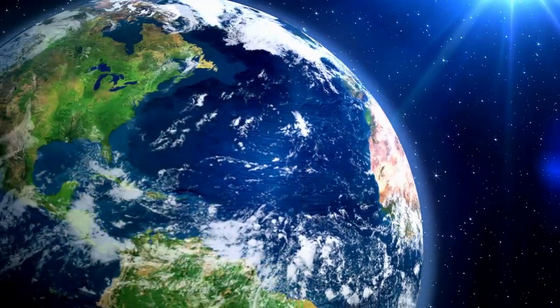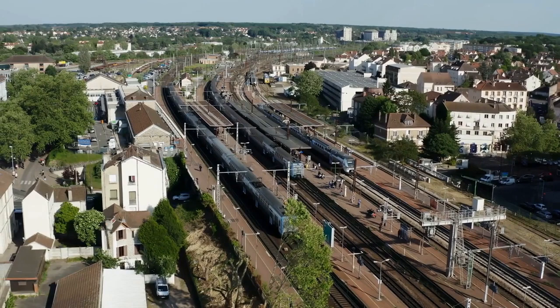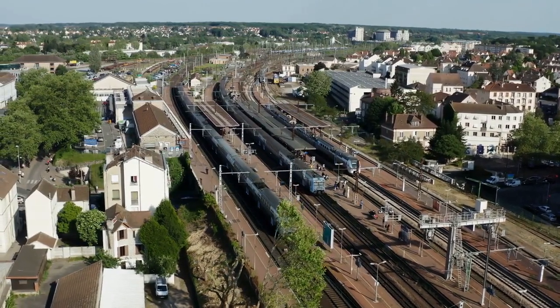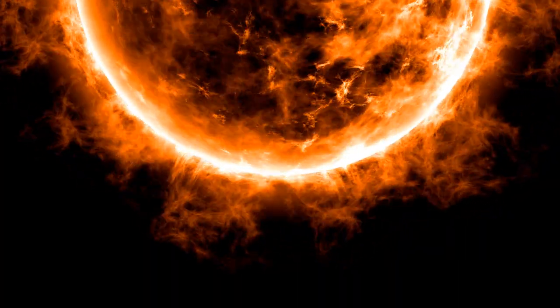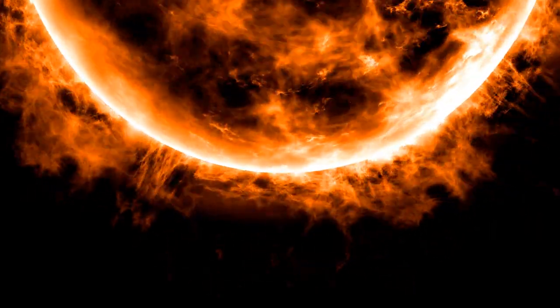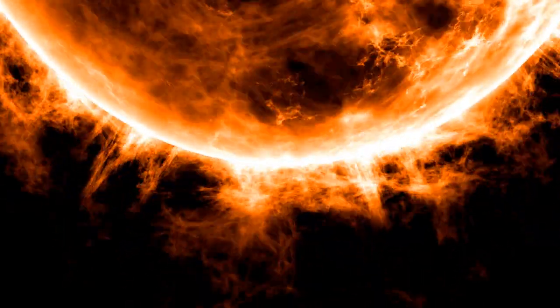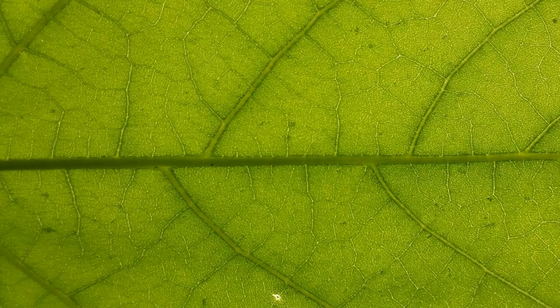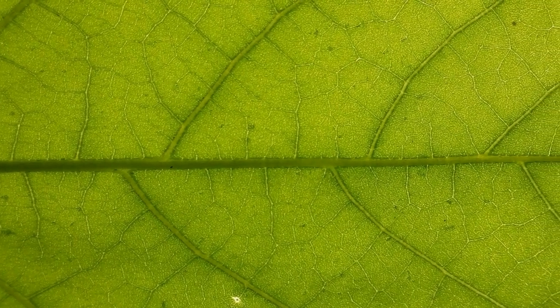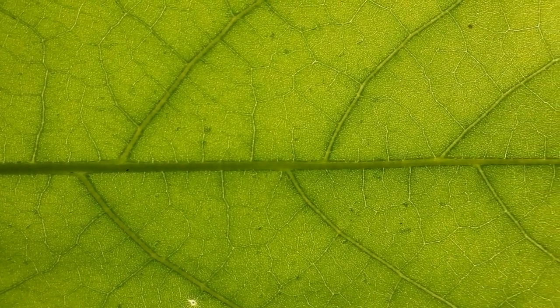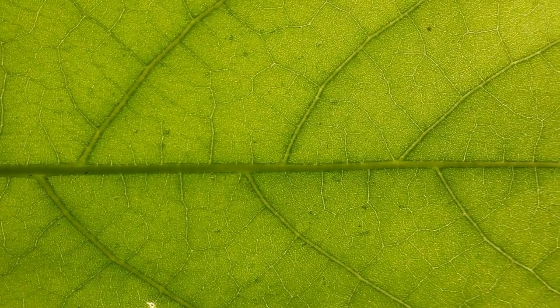What effect do the stars have on the Earth? Stars have a number of effects on Earth, both direct and indirect. Here are a few of the main ways in which stars impact our planet. Light and heat. Stars are the primary sources of light and heat in our solar system, and they play a critical role in the energy balance of Earth. The sun, for example, provides the energy needed to drive photosynthesis, which is the basis of most life on Earth.